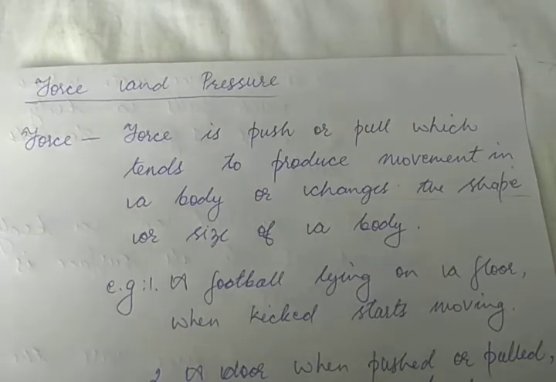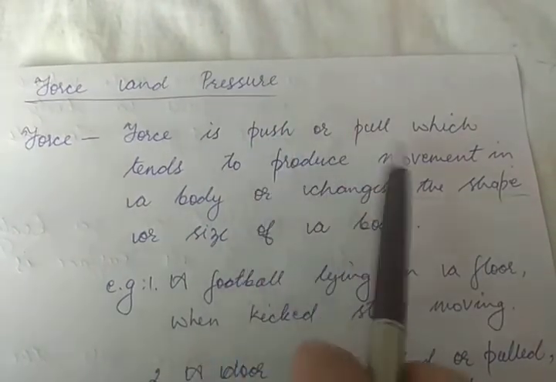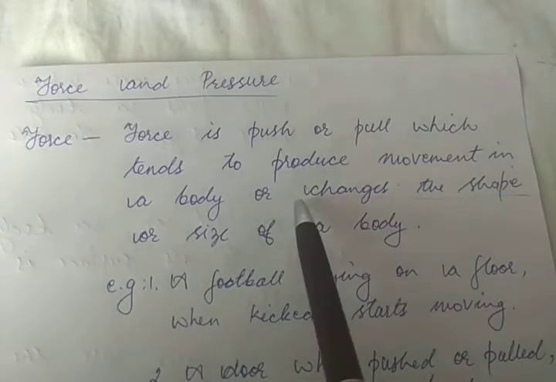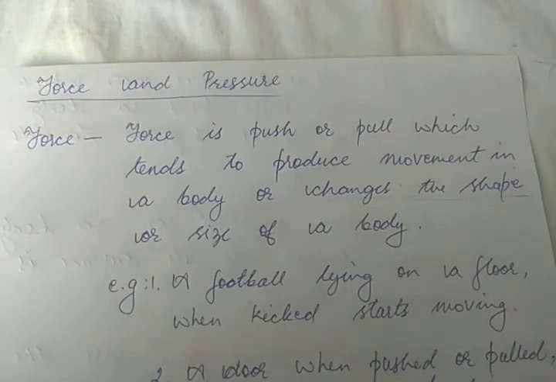Whenever we push or pull any body, an object, we say we are exerting force on that body. So push or pull basically is force. Now this force tends to produce movement in a body or changes the shape or size of a body. Let me discuss this point first. Changes the shape or size of the body.